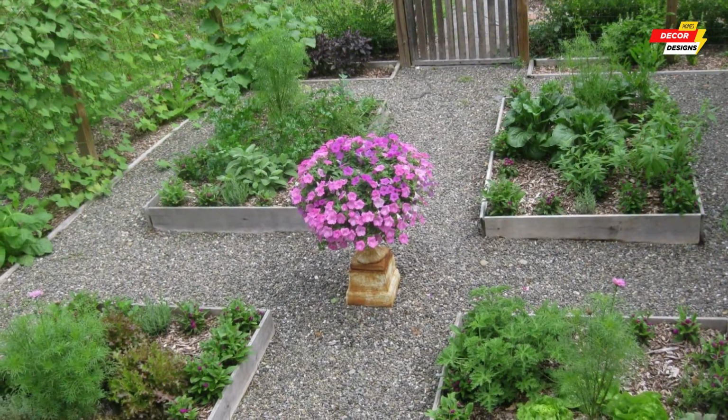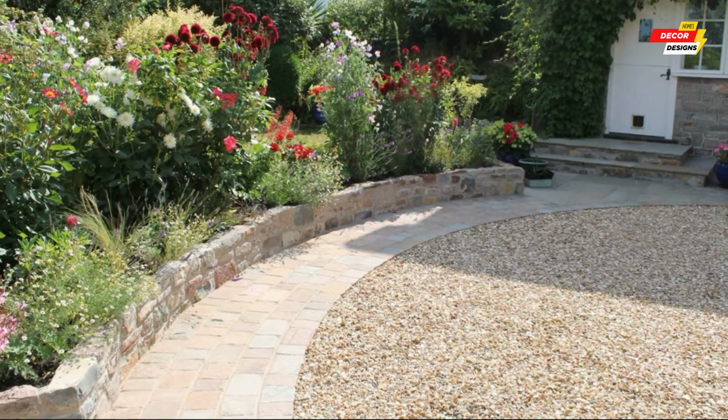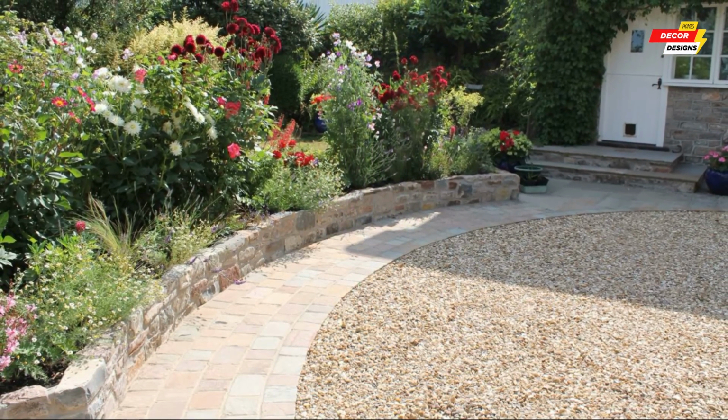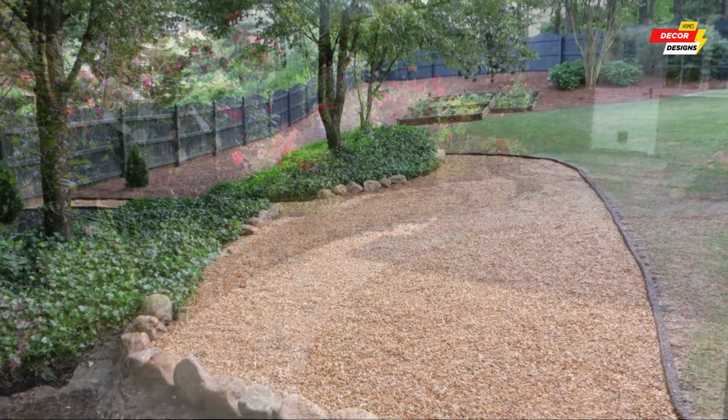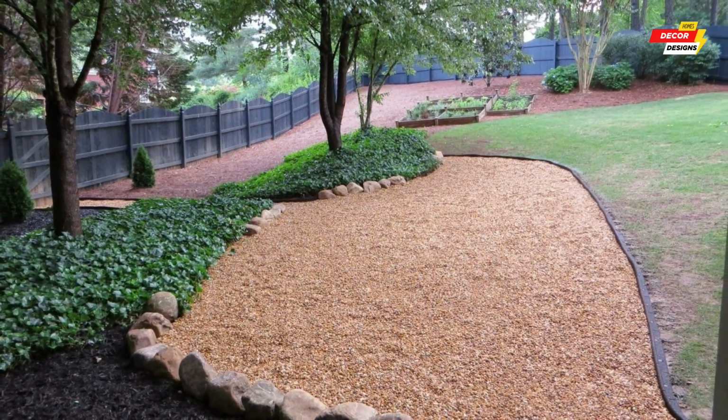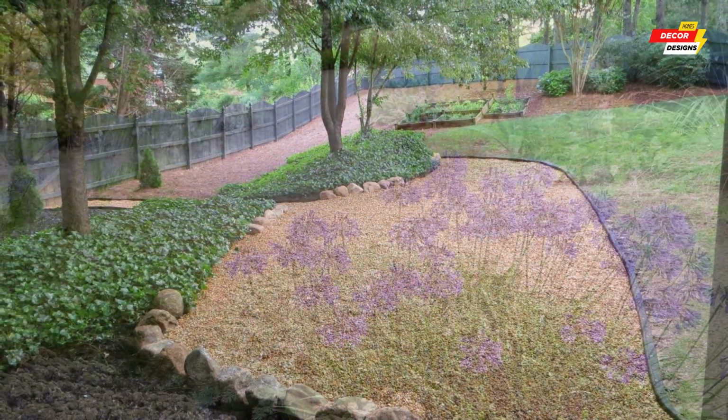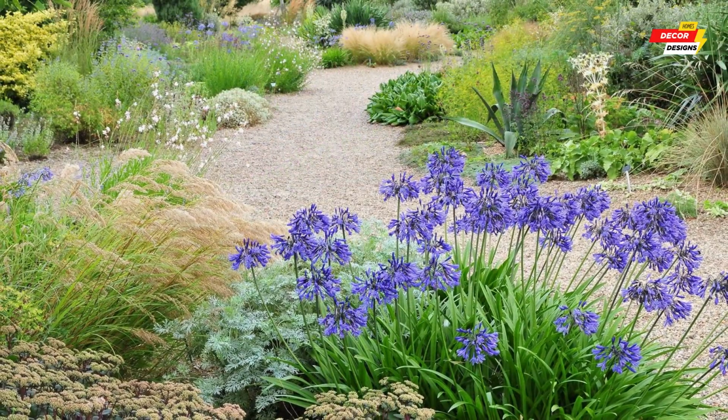First, create focal points. Introduce sculptural elements like boulders, strategically placed rocks, or water features to add visual intrigue. Specimen plants with bold foliage or vibrant blooms can also serve as focal points.